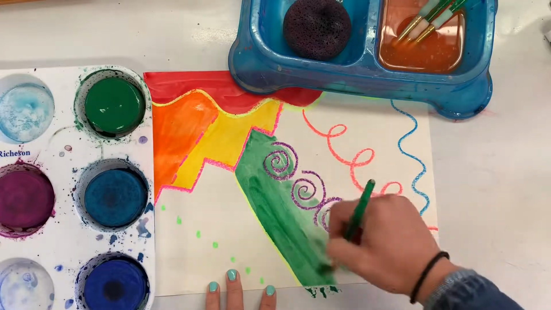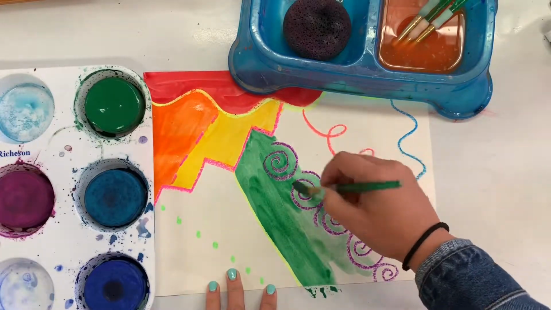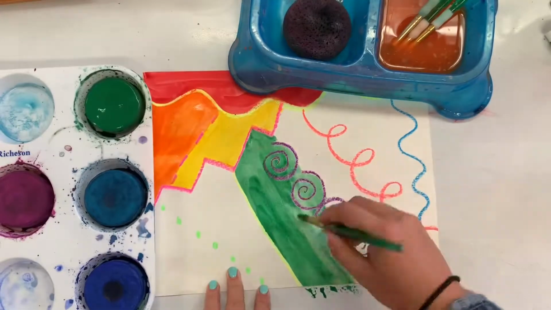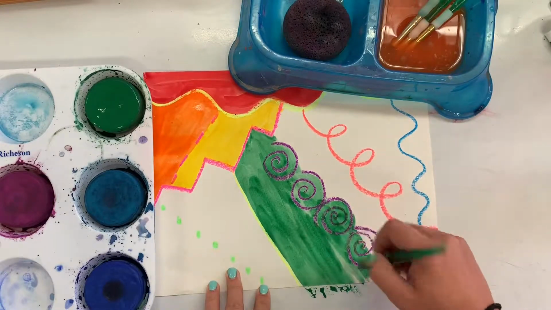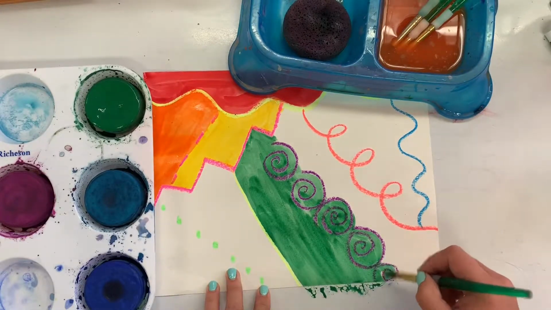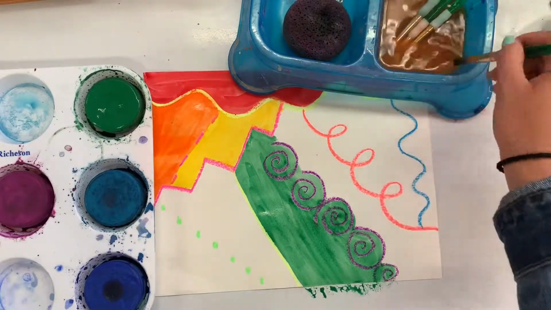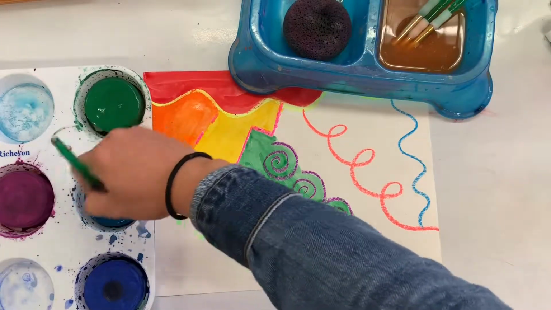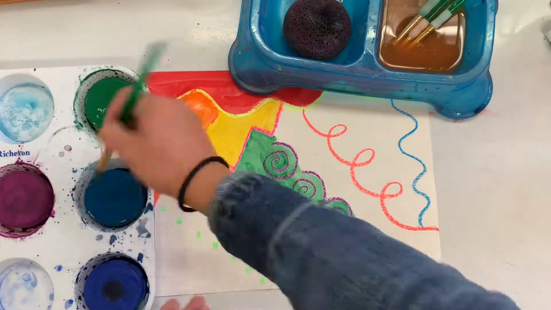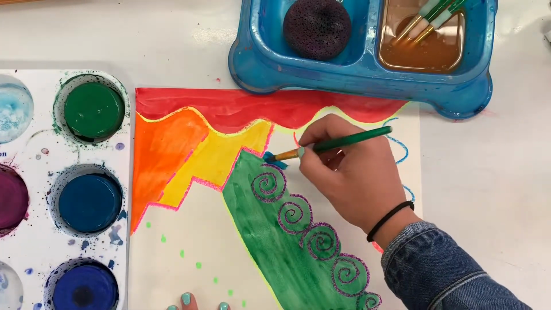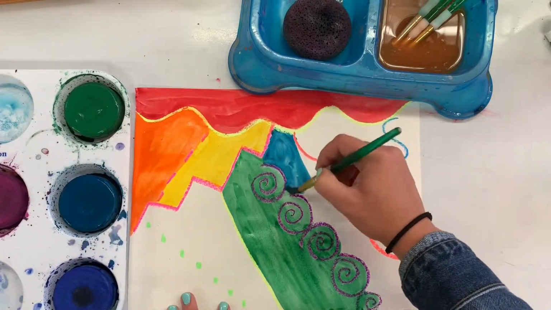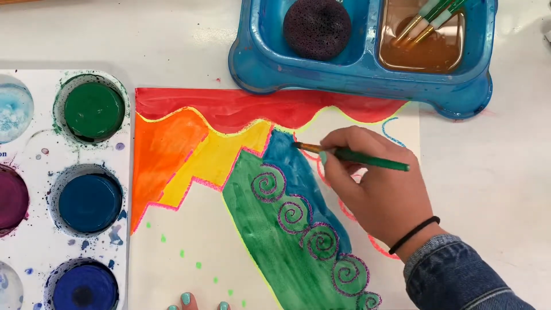So I can go over top of lines, say like the swirls, I'm gonna go over top of them. But notice I'm stopping when the oil pastel stops. That way, I leave room for another color of paint next door. I'm not just painting my paper all one color. I'm switching my color every time that I see a new line. So within every line, I am filling in with a new color.